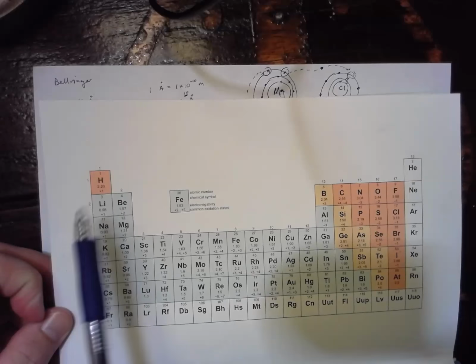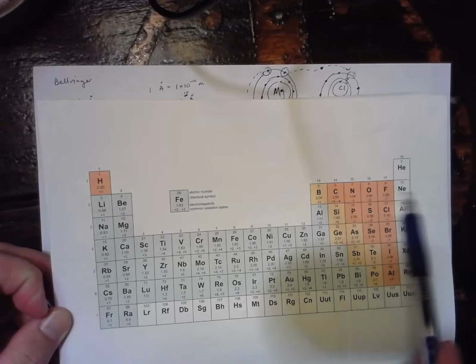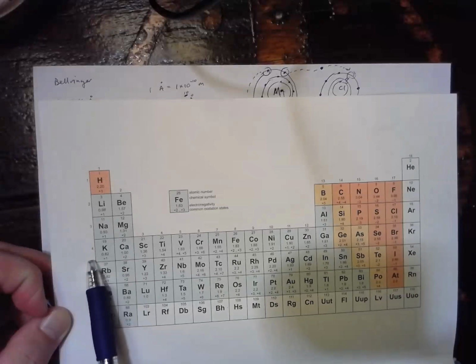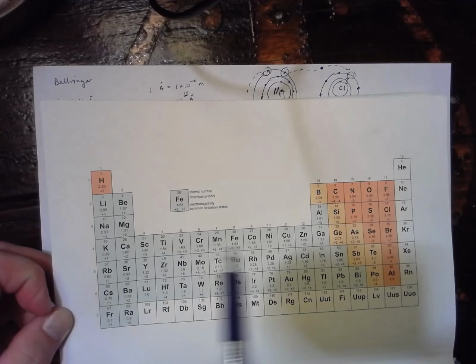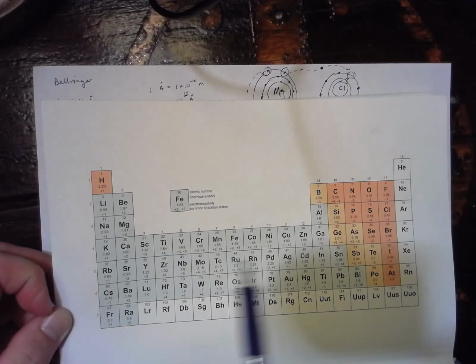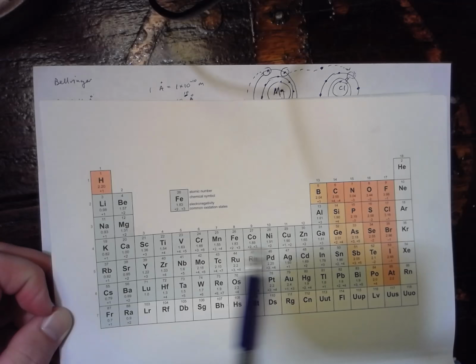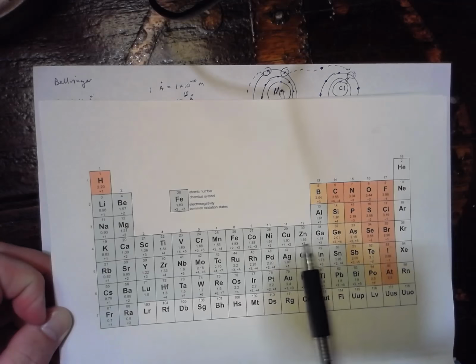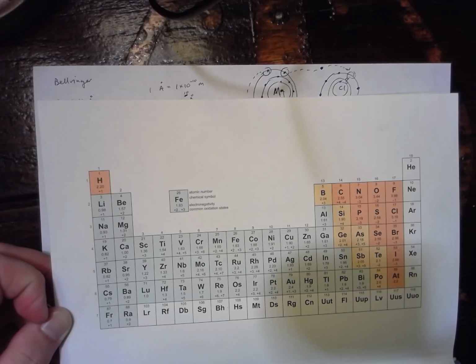These are 1s2, 2s2, 2p6, 3s2, 3p6, 4s2, 3d10. Remember that? So even in these guys that have those d electrons, they're trying to make an octet out of their 4s and 4p electrons here. And that's what they're gaining and losing electrons to make happen.